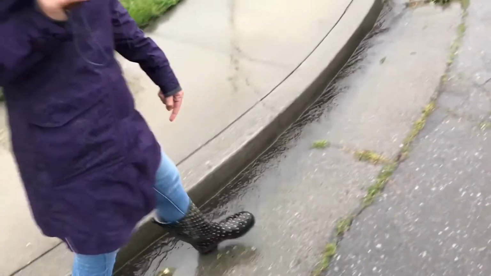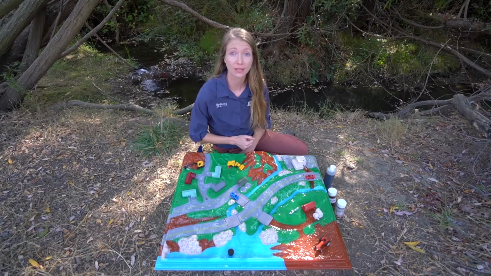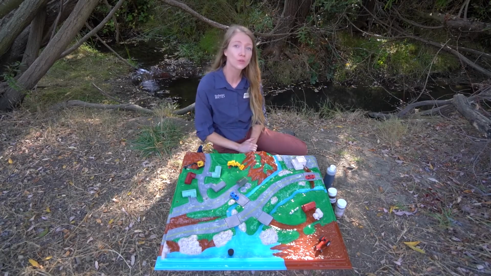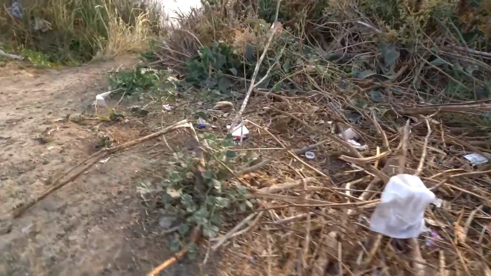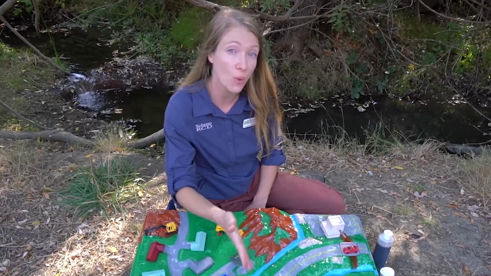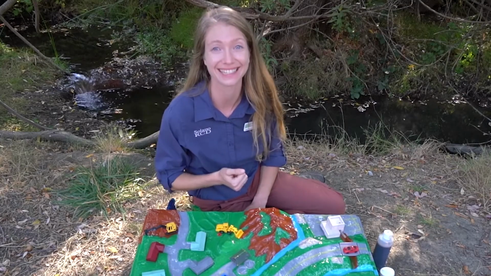Have you ever seen anything other than water go down a storm drain? Where do you think those things end up? Let's explore the idea of how stormwater pollution moves through our watershed, and then we'll talk about the ways that you can help protect it.